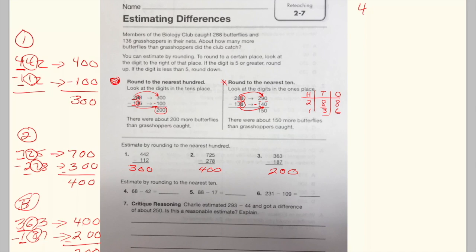Here we go. Number 4 is 68 minus 42. We are rounding to the nearest 10, so we have to underline the digits in the 10 space. Look at what we have here. If you don't remember, you can write out a diagram, which can help you.